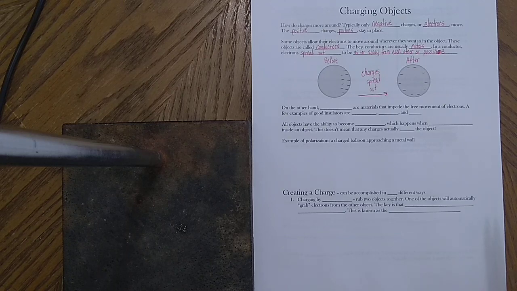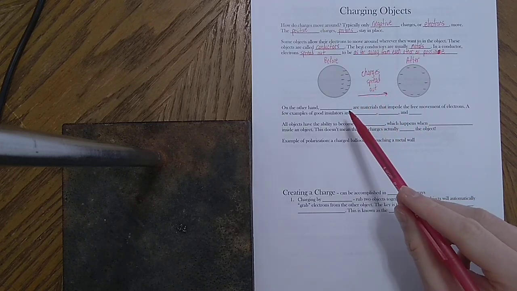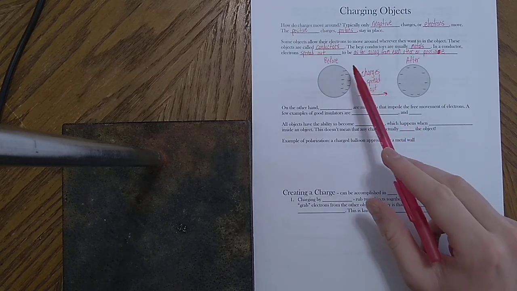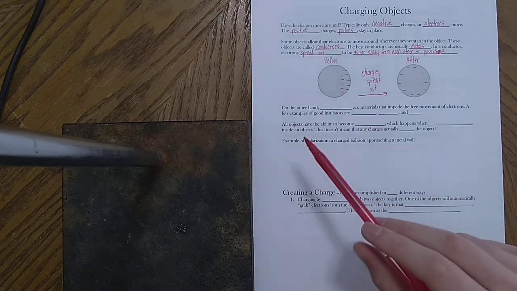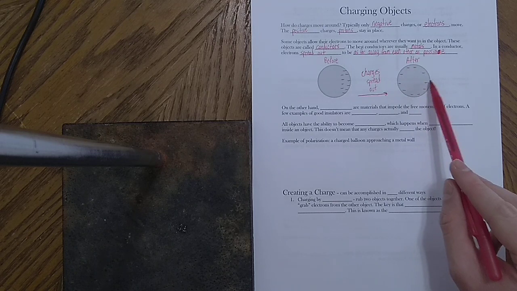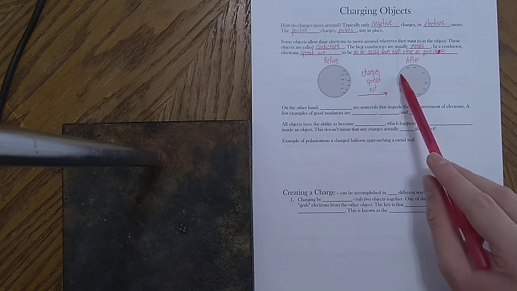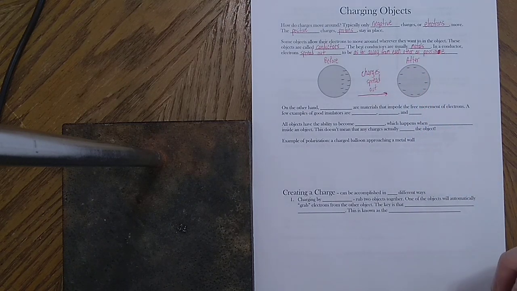Now, one thing I want you to note is how many charges I used. I had 1, 2, 3, 4, 5, 6, 7, 8, 9, 10 charges here, and I have 10 charges in this picture. When I ask you to draw these pictures, make sure that if you start with a certain number of charges, you end with that same number, as long as none have left the situation.